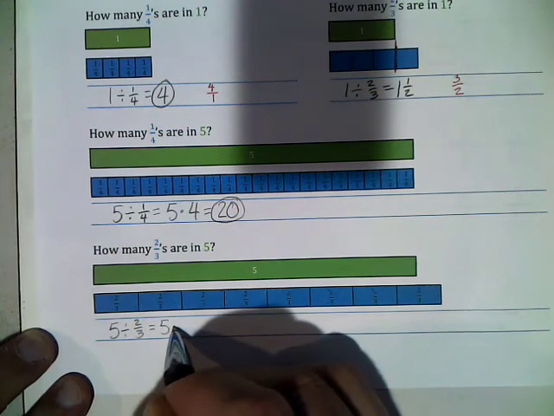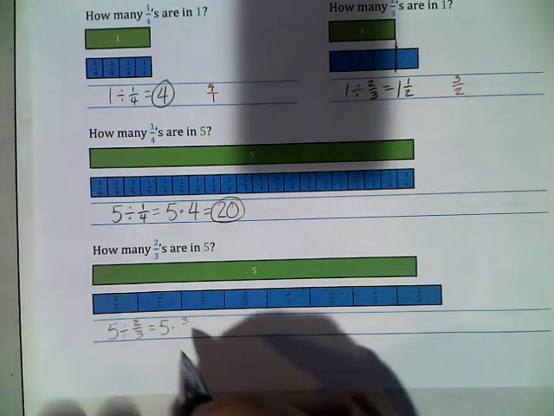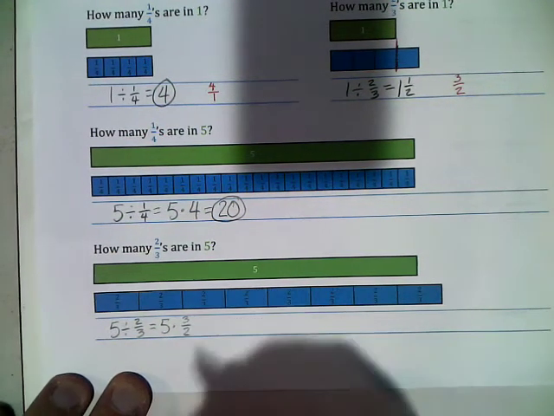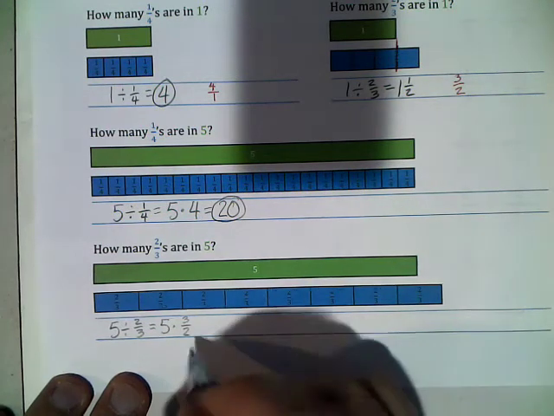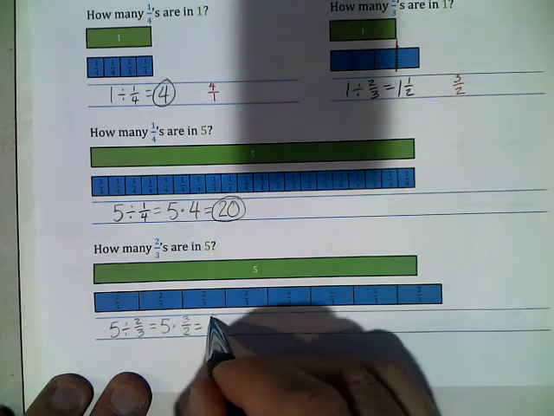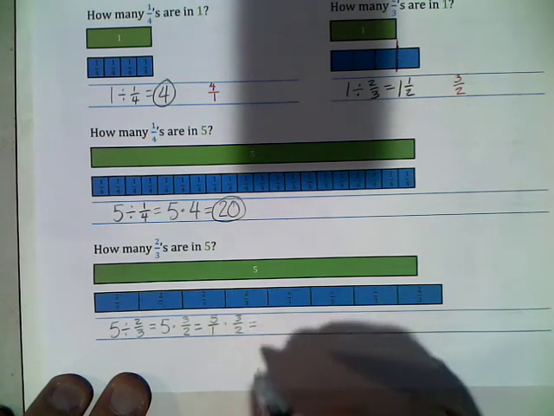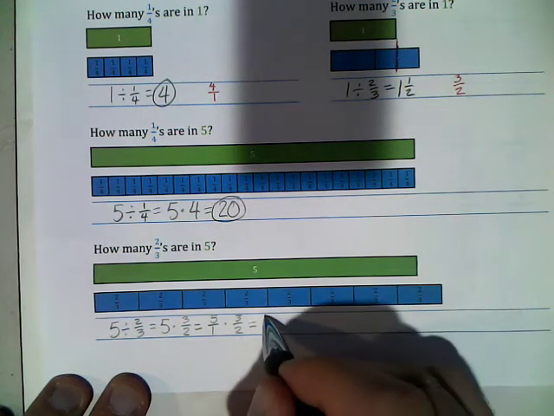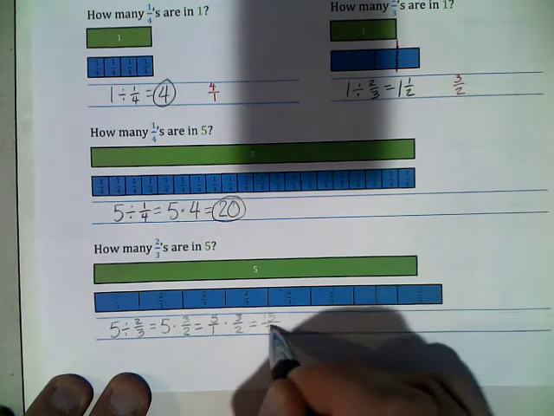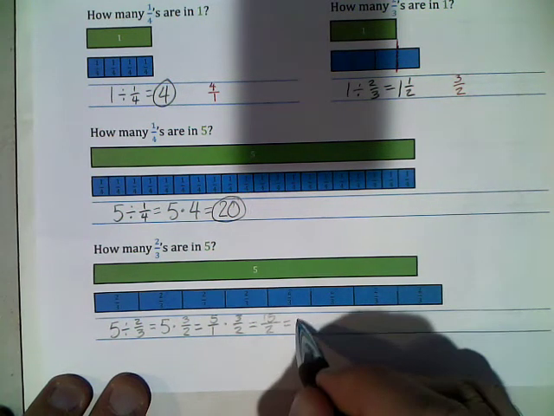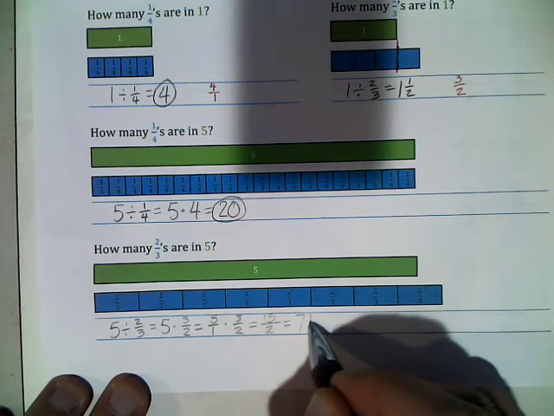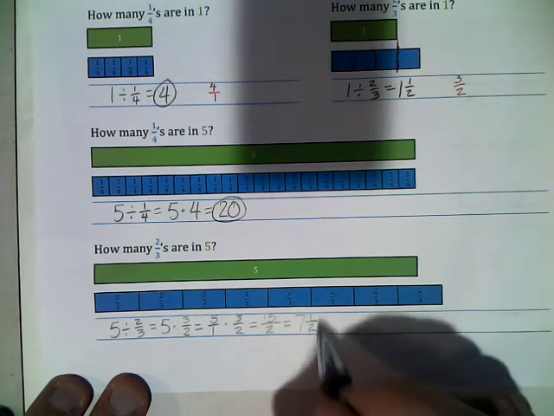So 5 times as many as 3 halves. If we change 5 into a fraction, that would just be 5 over 1 times 3 over 2. And so 5 times 3 is 15. 1 times 2 is 2. 2 goes into 15 7 times with 1 left over, and we have a denominator of 2.